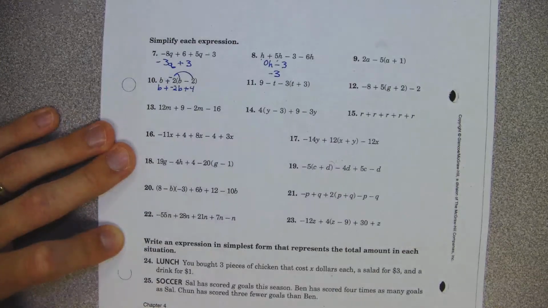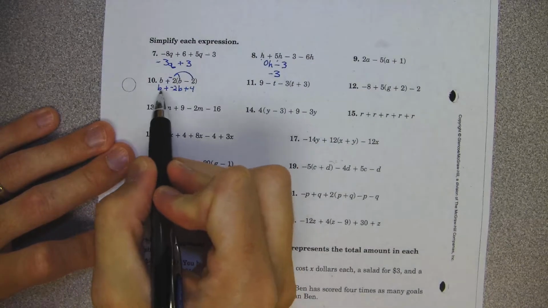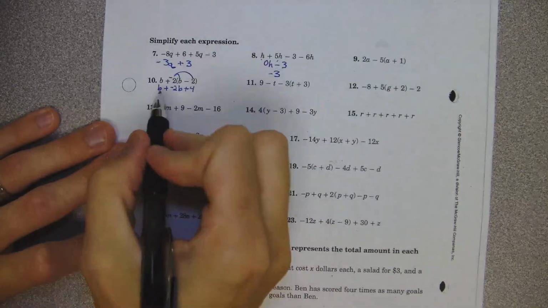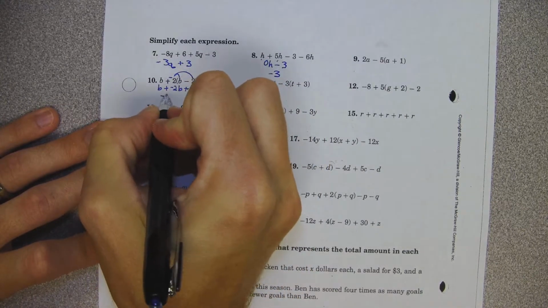Well, notice we've gotten rid of the grouping symbols, but that doesn't mean we're simplified. I still have terms here that are alike, and we can combine them. So a +1b plus a -2b is a -1b.